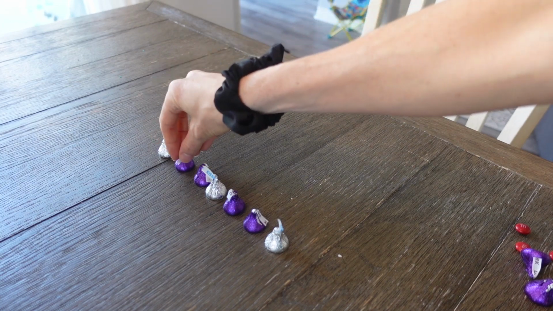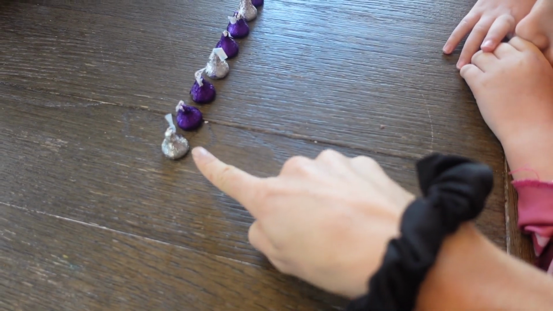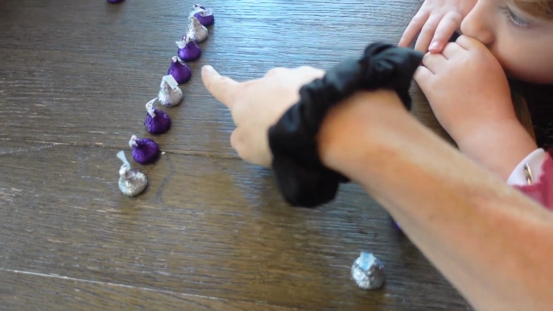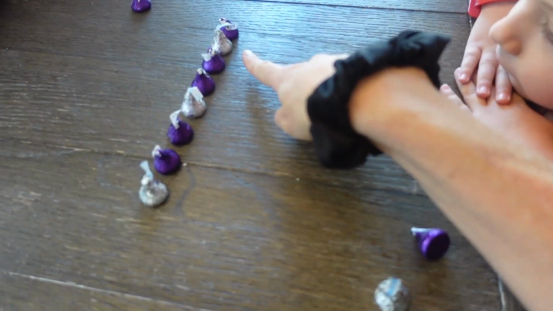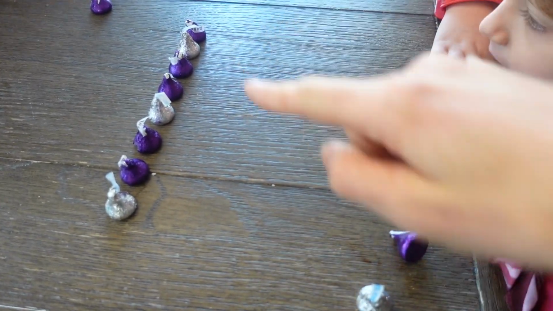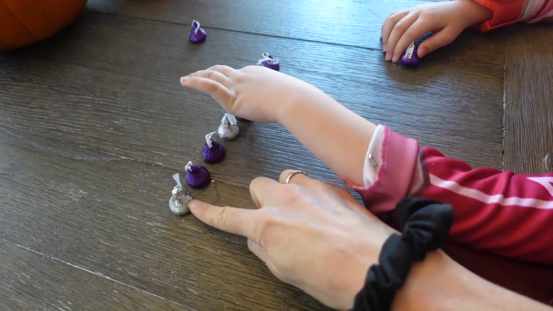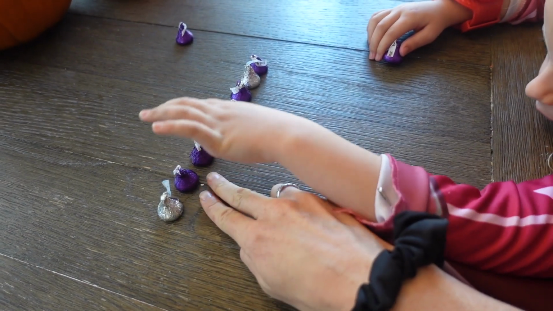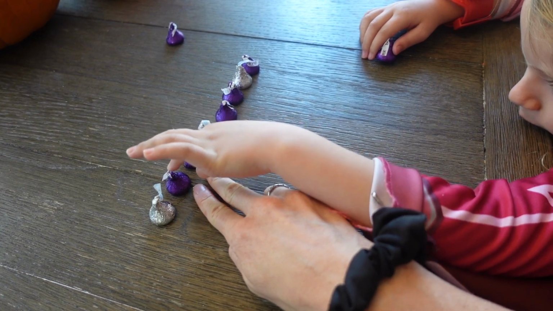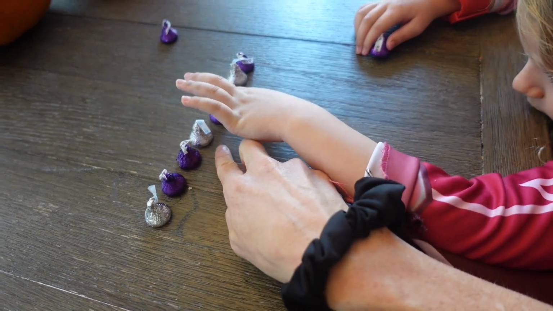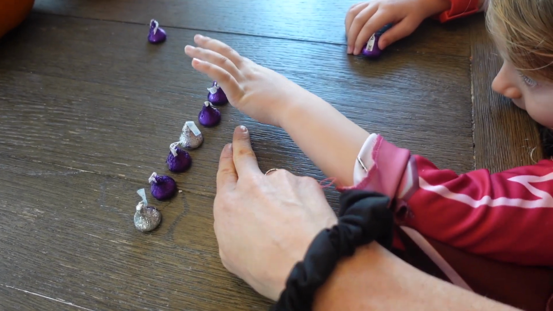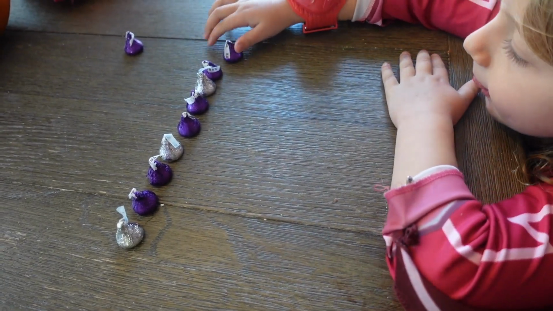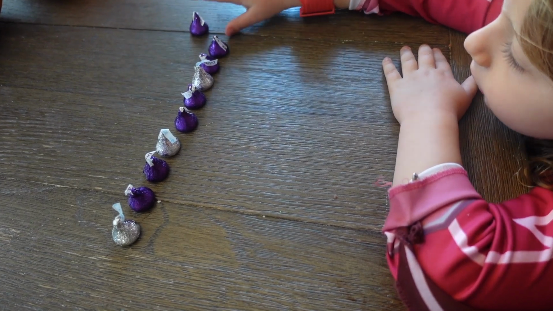So let's look at the pattern together. It goes silver, purple, purple, silver, purple, purple, silver, purple. So what should come next? In the pattern, it goes silver, and then how many purples go next to each other? 1, 2. And then silver, and then how many purples? 1, 2. And then we have a silver, so what are we missing? You need another purple. There you go. Good job.